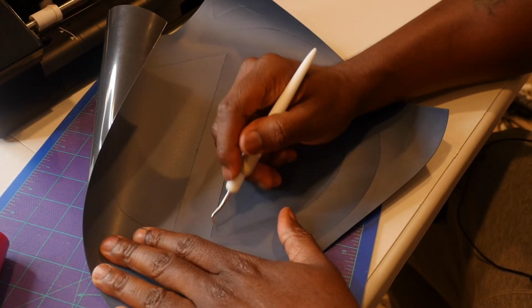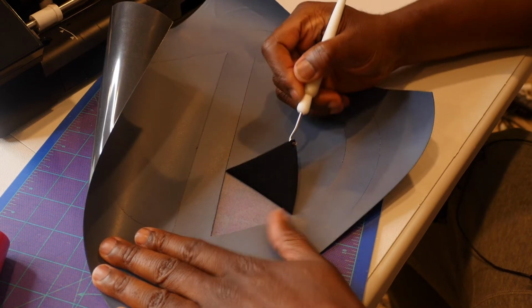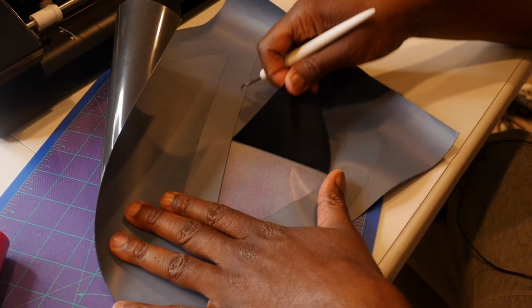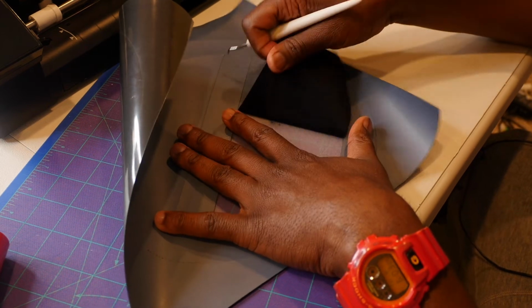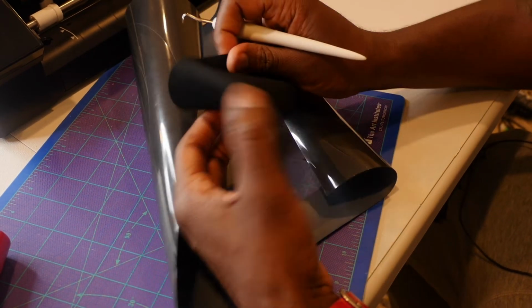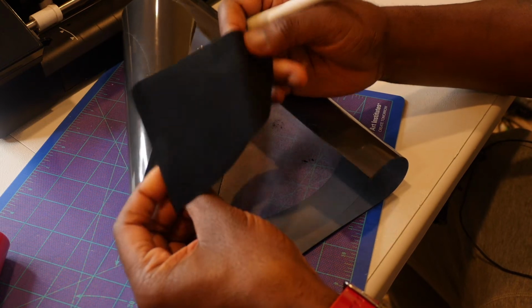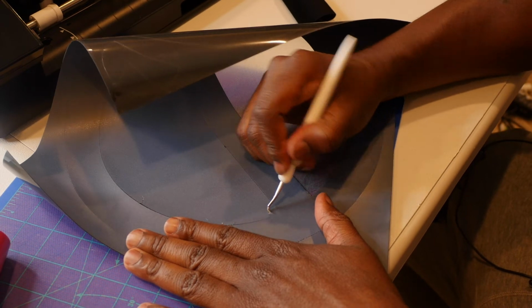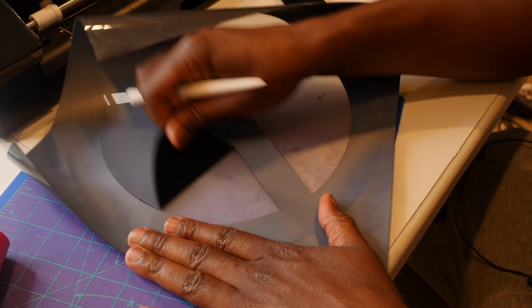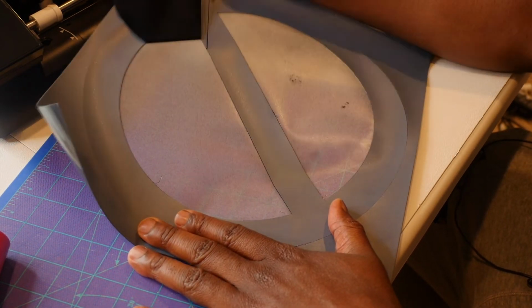Okay, so we don't need this part right here. Weed's good. Look at that fuzzy Flocked HTV. That Flocked HTV looks so good. You want to use it to make something else with it. That's a huge part of HTV that we're not using right there. All right, so that came out good.